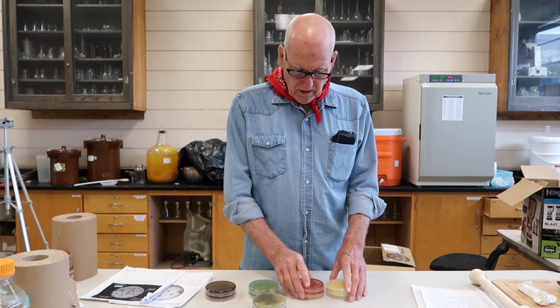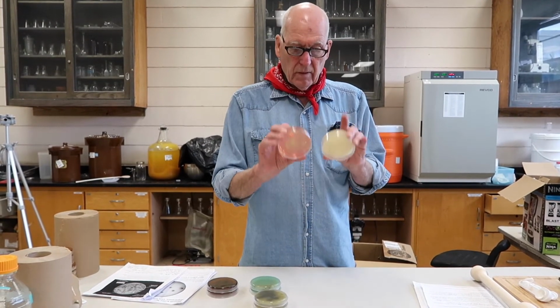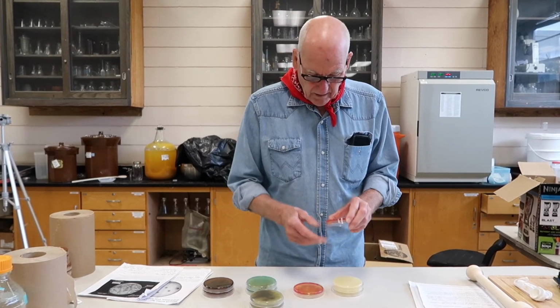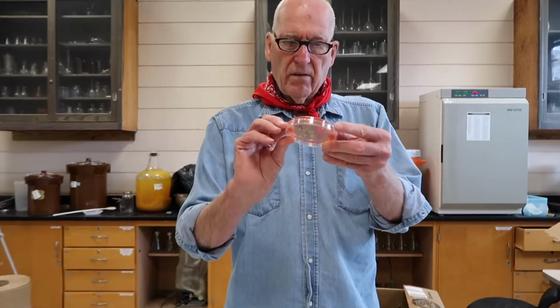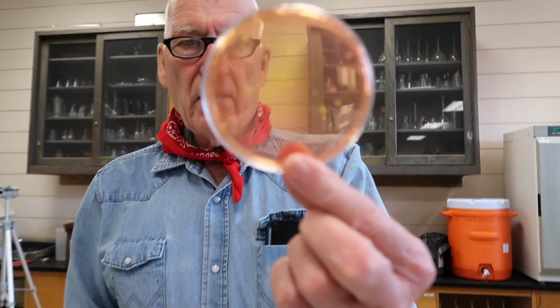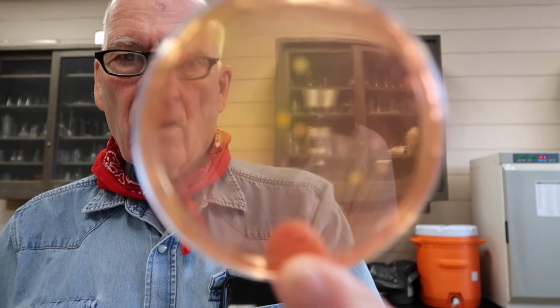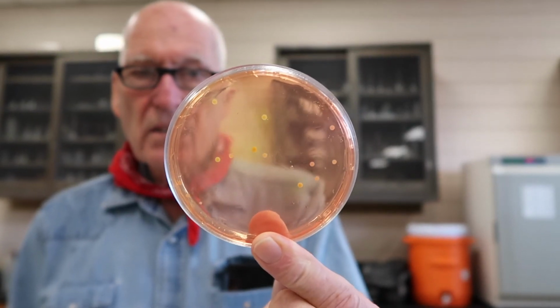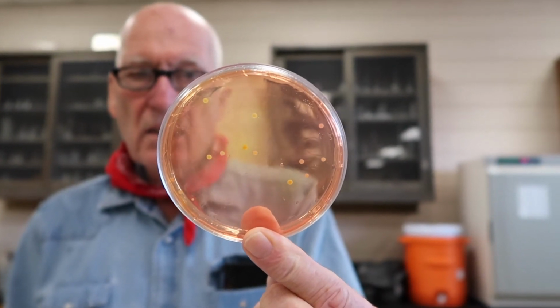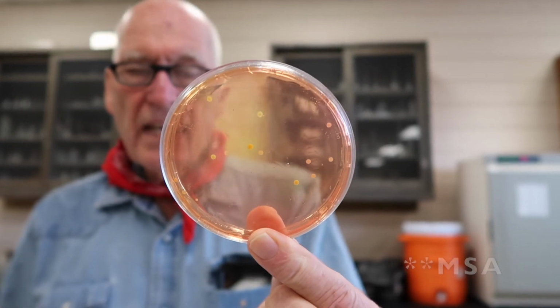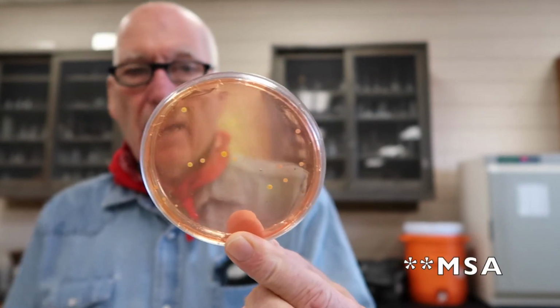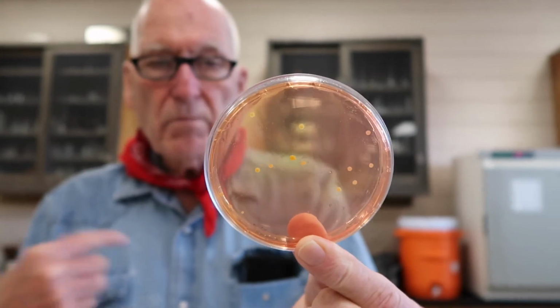Remember, on the Staph we did two different types. If you turn this over, I think you can see the yellow halo on the positive Staph aureus. This media distinguishes between Staph epidermidis and Staph aureus, so Staph aureus is positive.